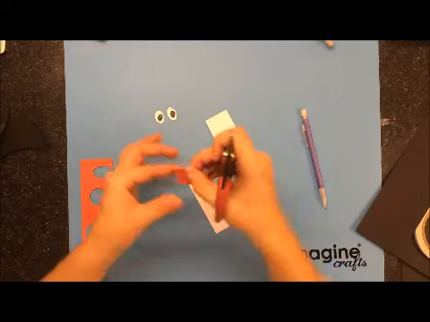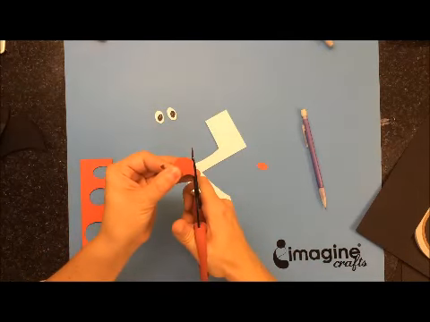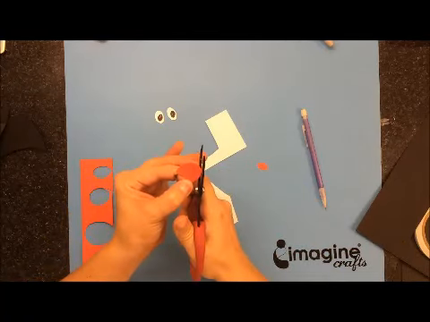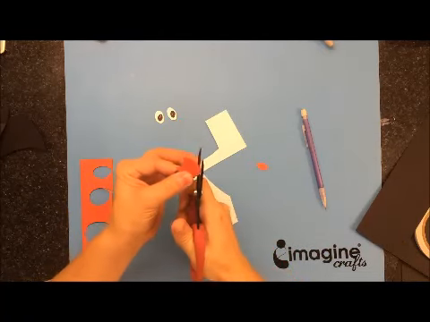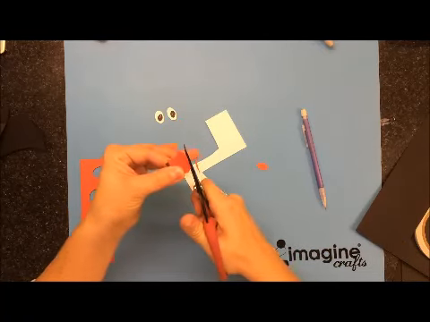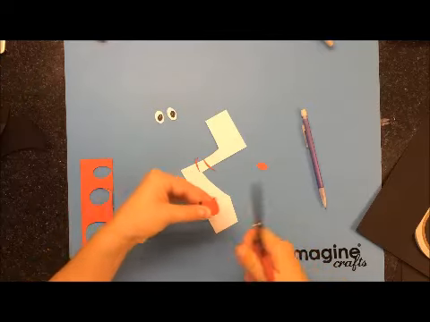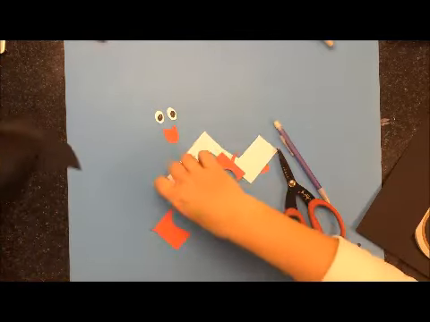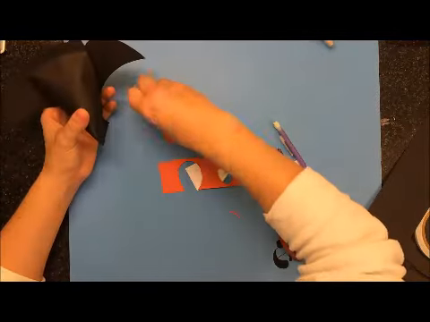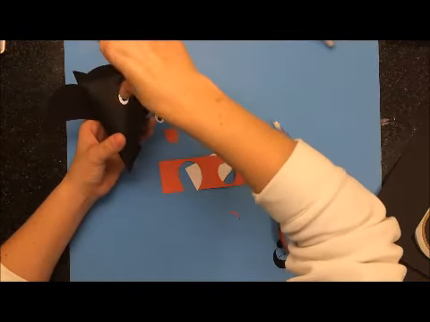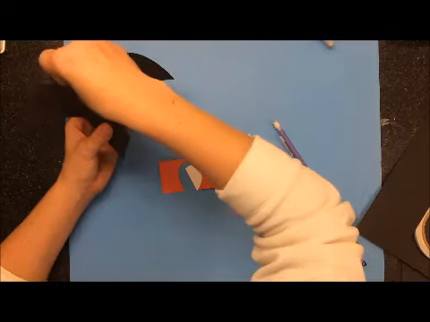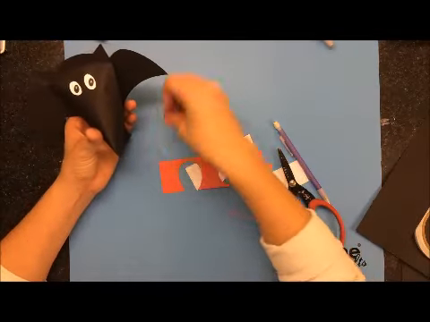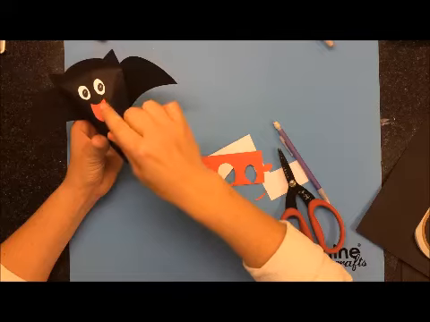And I think that might be a little too big, so I'm just going to fix the width of it by trimming it off just a little bit. And then I'll put it on top of my little bat here just to see if it's about the right size before I glue everything down. Okay, that looks about right.